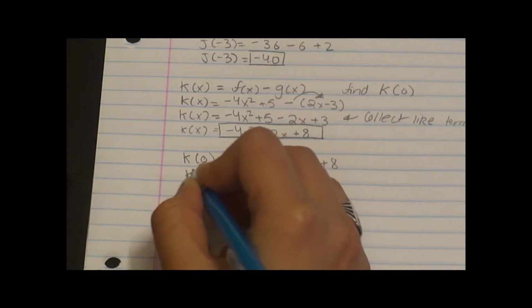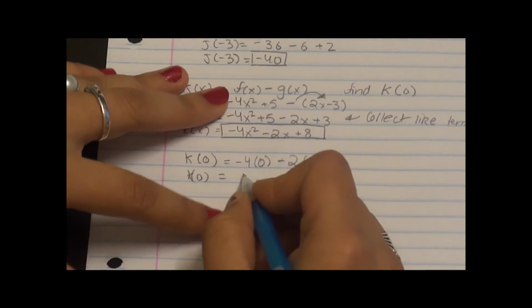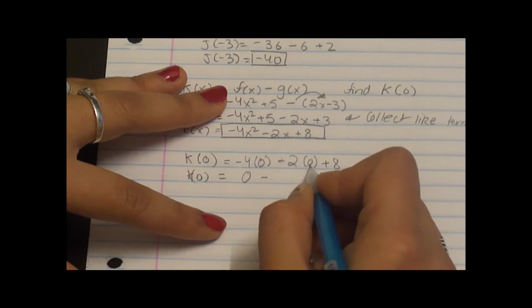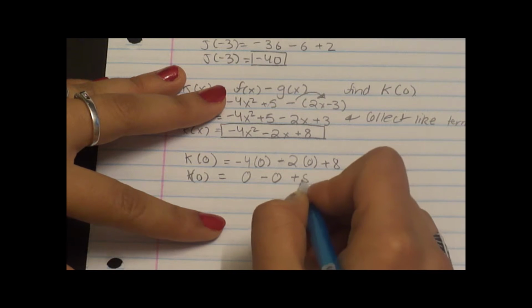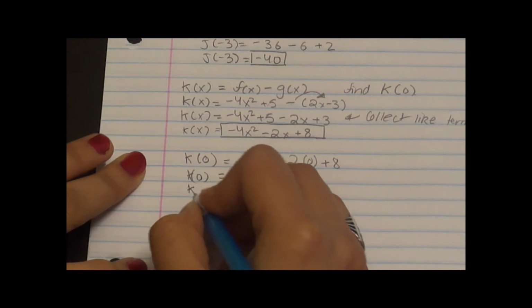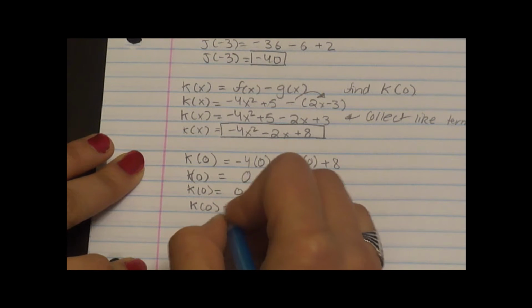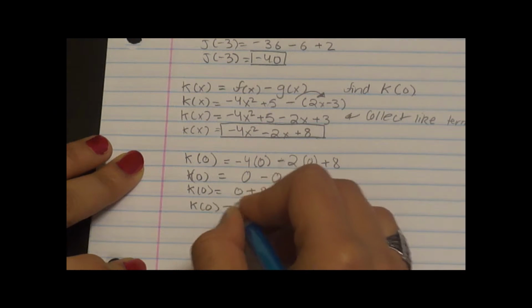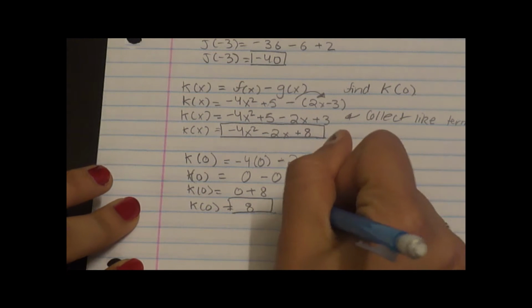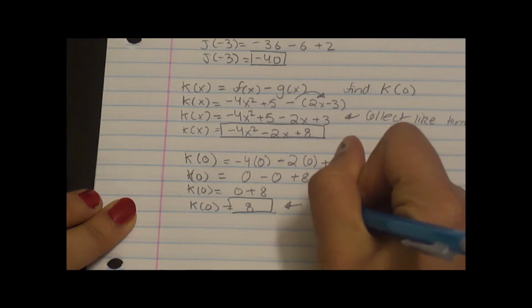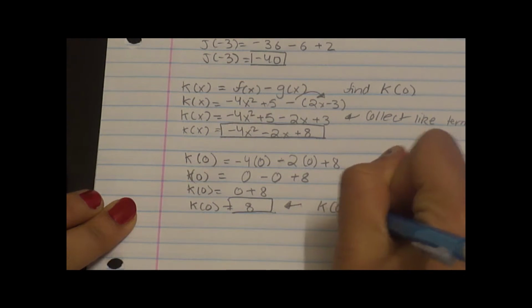So k of 0 equals negative 4 times 0 is 0, minus 2 times 0 is 0, plus 8. So k of 0 equals 0 plus 8, and that therefore equals 8. So that is the answer: k of 0 equals 8.